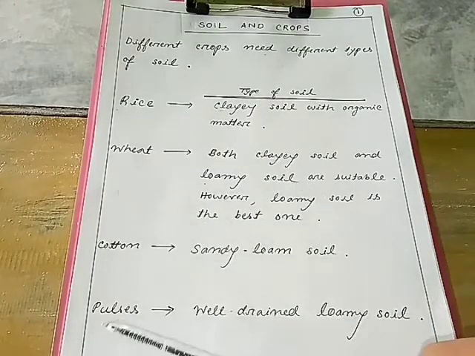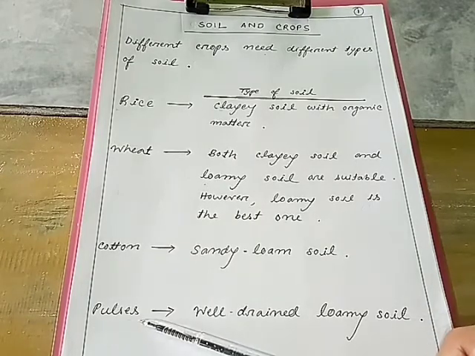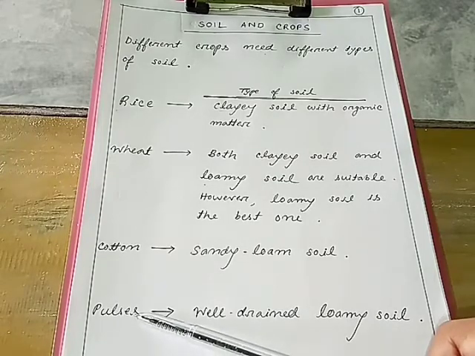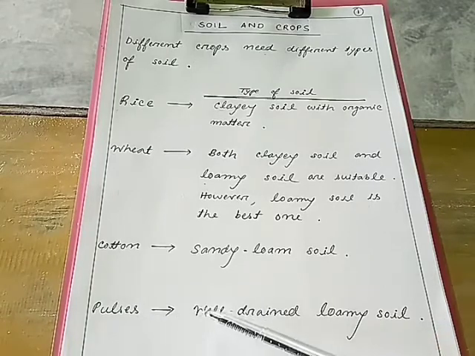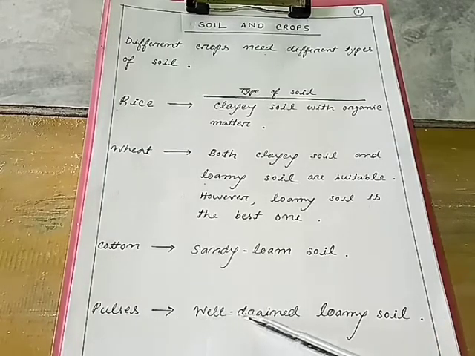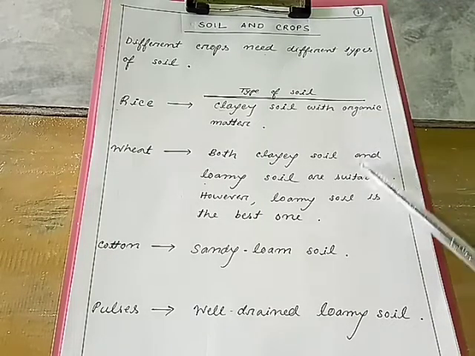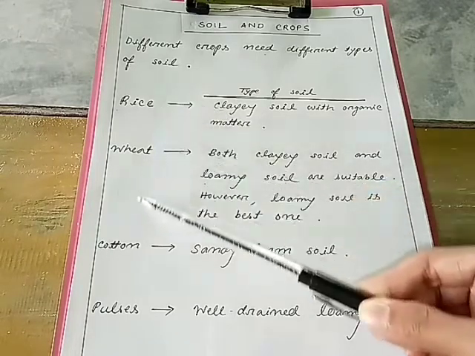And let us talk about different kinds of pulses, like grams and lentils. They can be grown in well-drained loamy soil. So these are some of the requirements of soil for different kinds of crops.